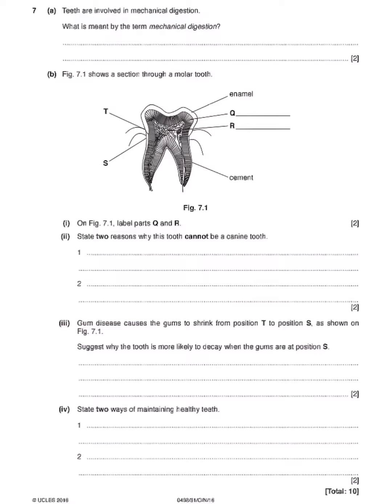So the question is saying teeth are involved in mechanical digestion. So when you talk of digestion, what is digestion? Digestion is the breaking down of food into smaller pieces. So usually we have two types of digestion. The first one is mechanical, also known as physical digestion. Then the last one is chemical digestion. So now the question is saying, what is meant by the term mechanical digestion?